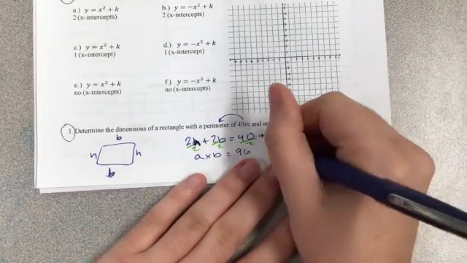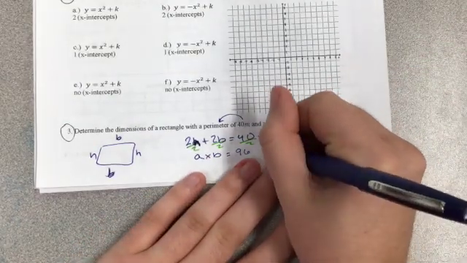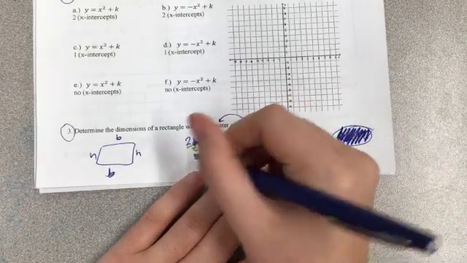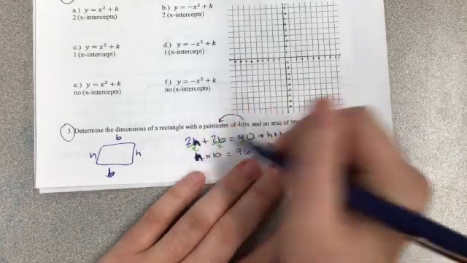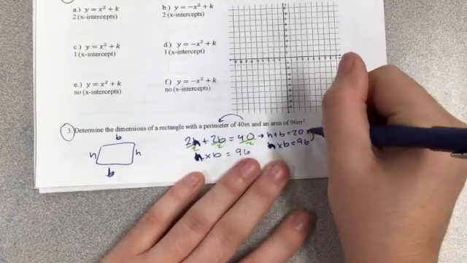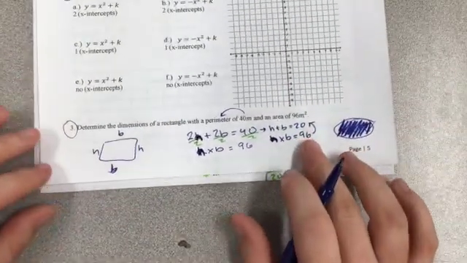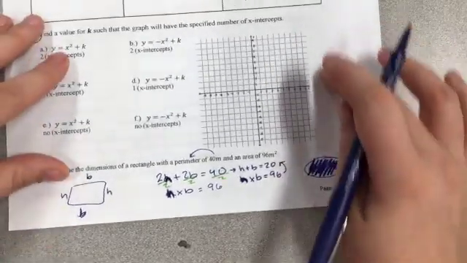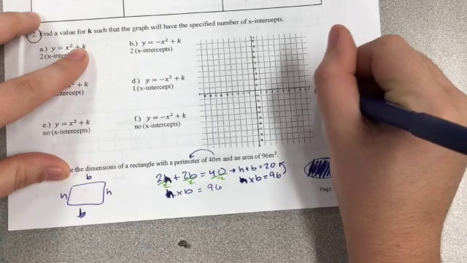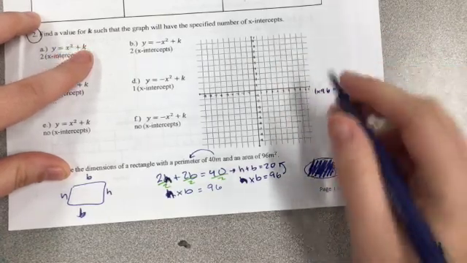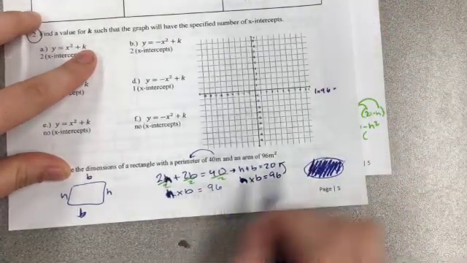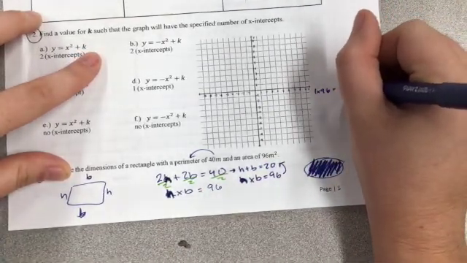So now it's my job to figure out h times b equals 96. That would also work for this equation. So let's think of all the factors of 96. I'm just going to use this space up here. I know 1 times 96 works, but if I add them together, I get 97, which is not equal to 20.